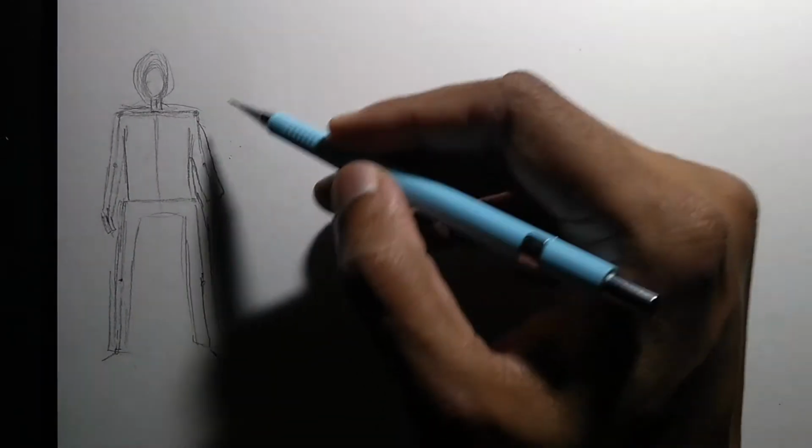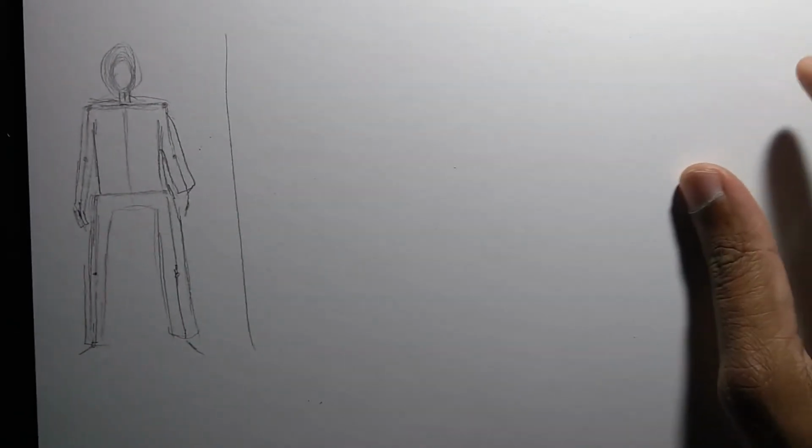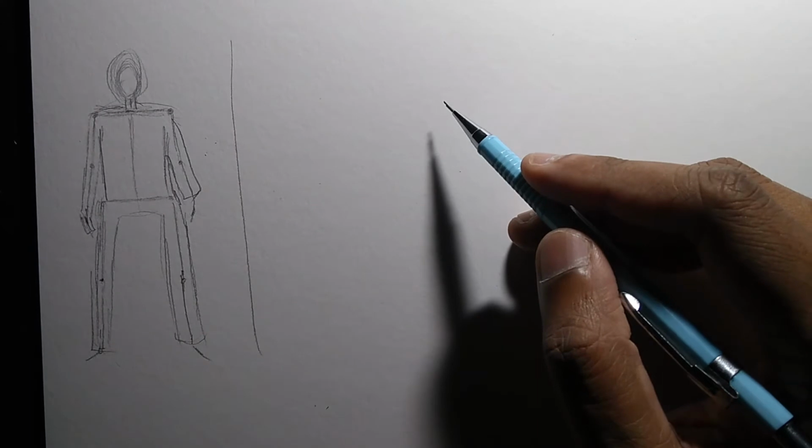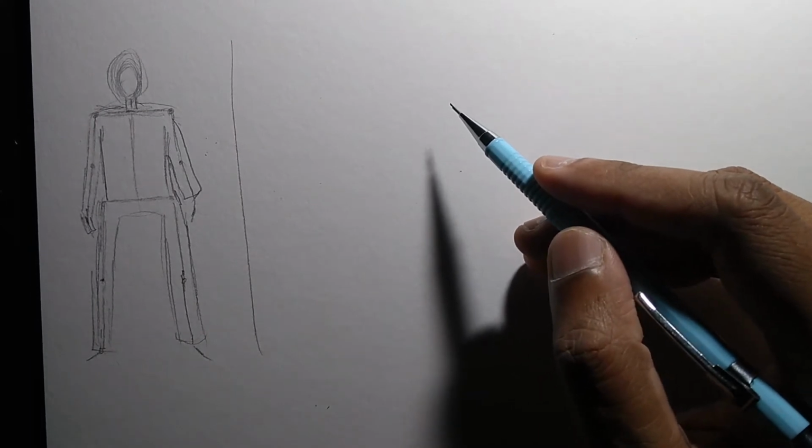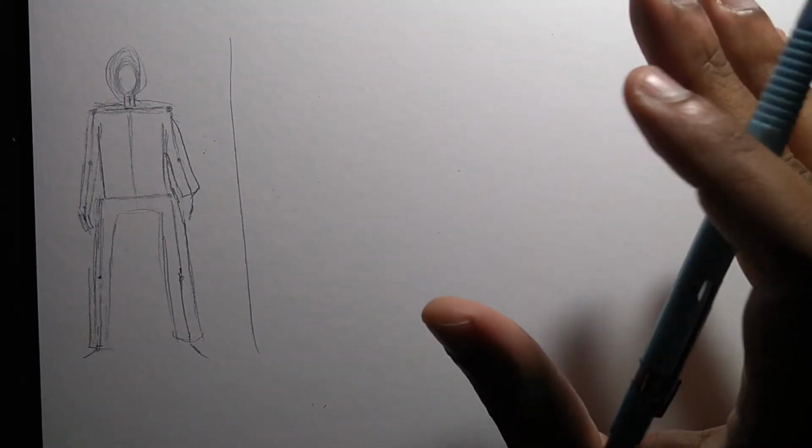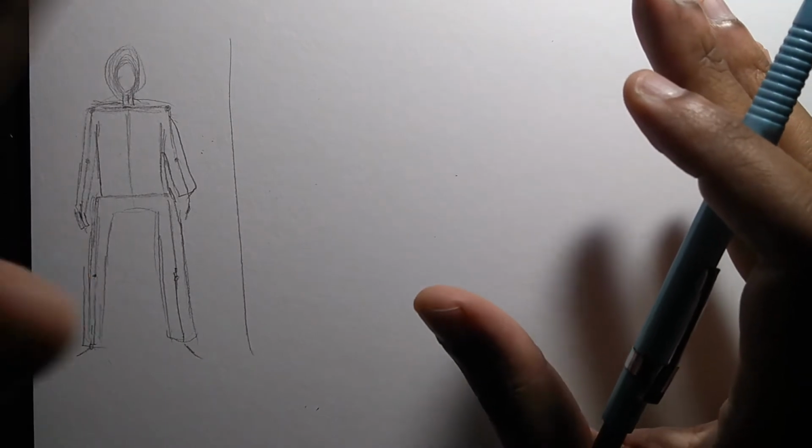So let's start with the pelvis area. Since we are still in the realm of the 2D shapes, right? We're not into forms yet. And by the way, what is the difference between shape and form?